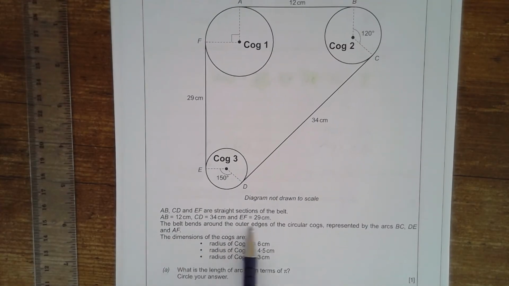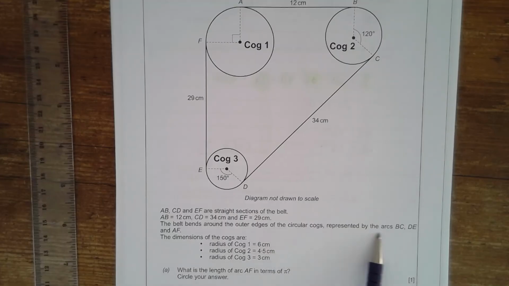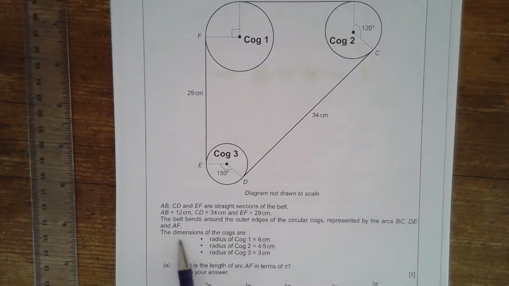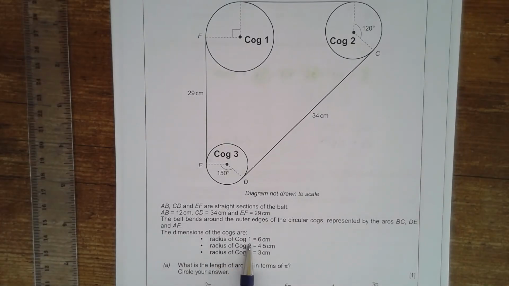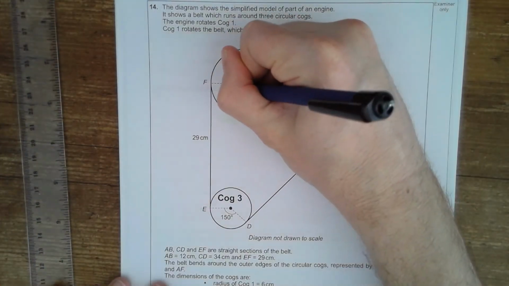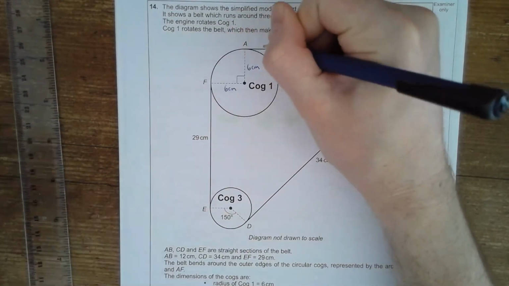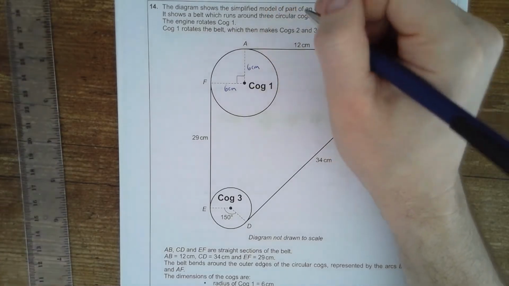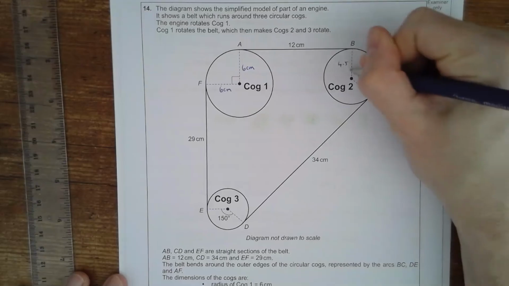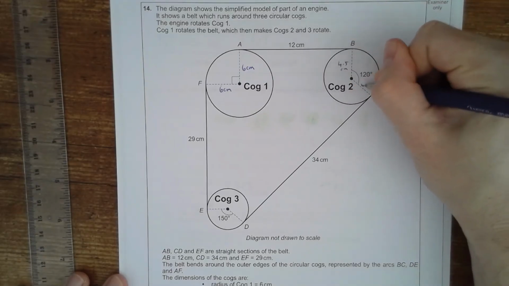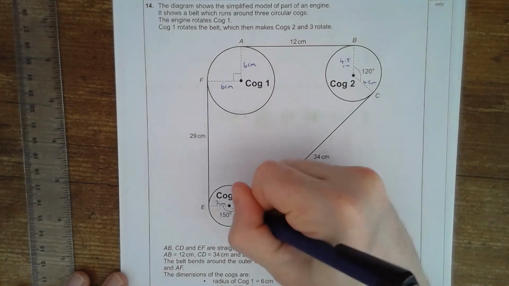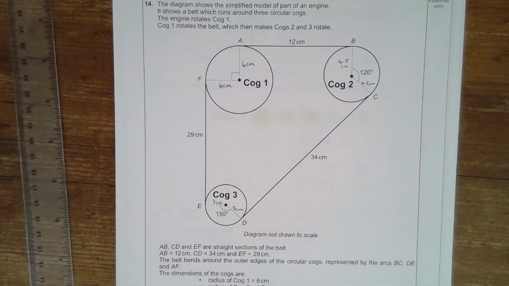The belt bends around the outer edges of the circular cogs, represented by arcs A, B, D, E, A, F. Again, we can see that in the diagram. The dimensions of the cogs are: radius of cog 1 equals 6. Now, they haven't told us that in the diagram, so I'm going to write that in. That's 6 centimetres there, and 6 centimetres there. We're then told cog 2 is 4.5, so it's slightly smaller. 4.5 centimetres there, 4.5 centimetres there. And then cog 3 is 3 centimetres there, so half the size of cog 1.